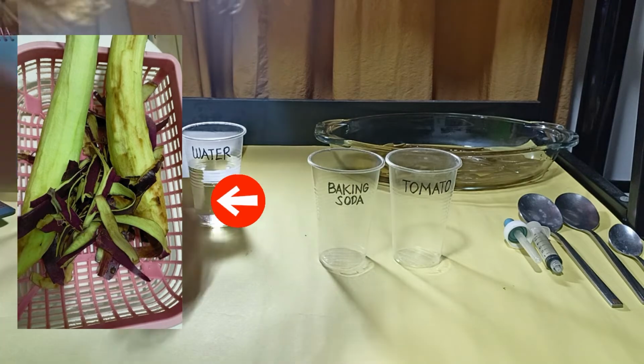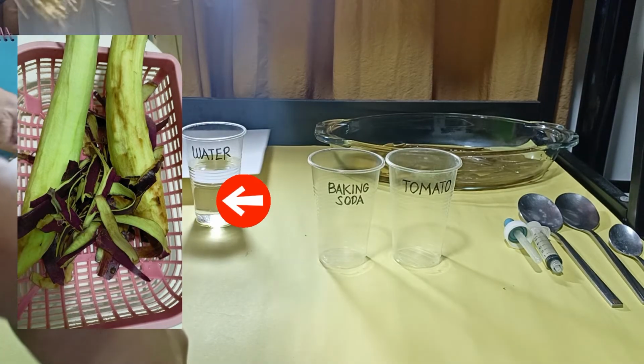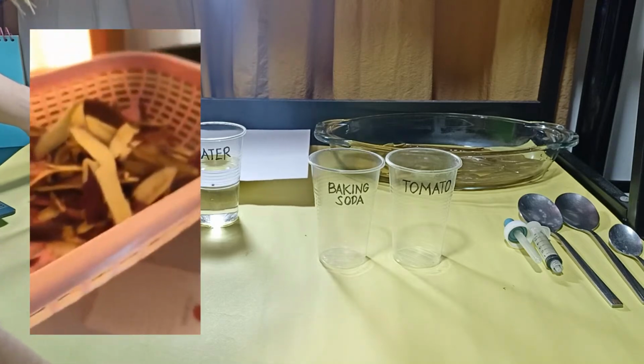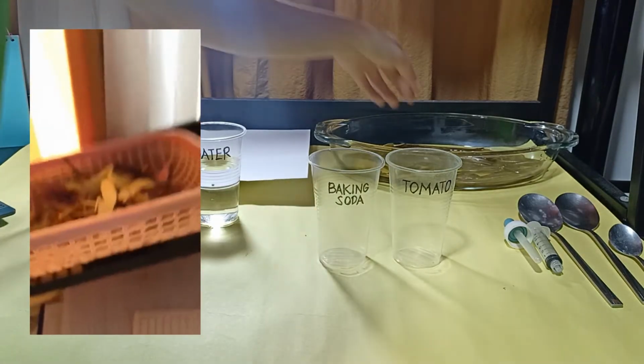For the preparation of the natural pH indicator, after we peel 2 eggplants, we allow the peels to air dry for 2 days away from direct sunlight.